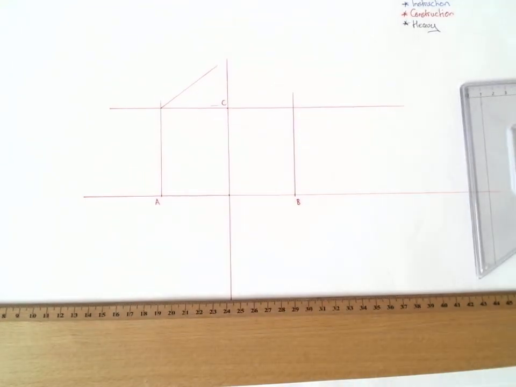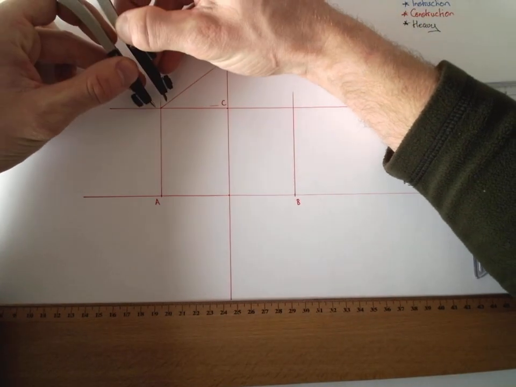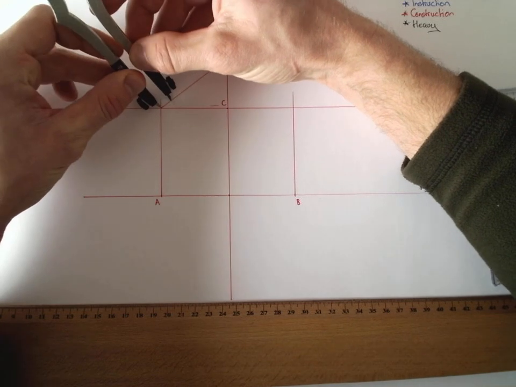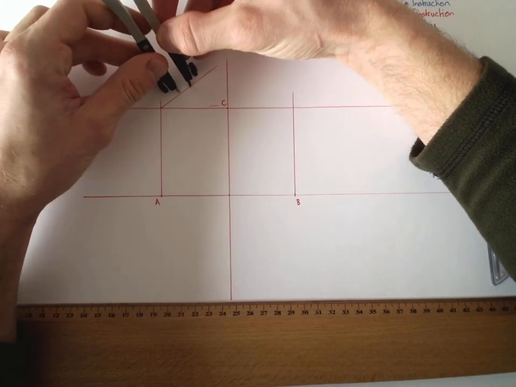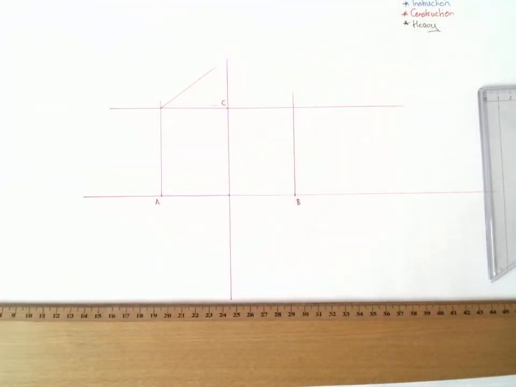I'll go with 3, that should be enough. Do you know what, we'll go 4. 1, 2, 3, and 4. You notice that the distance on my compass was the same for each mark there.